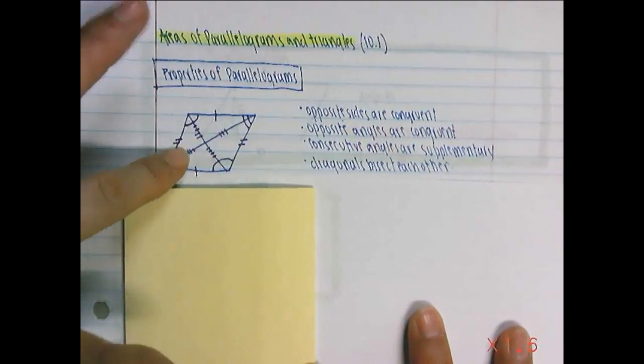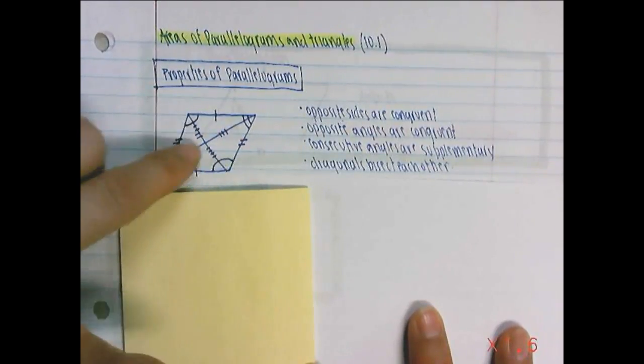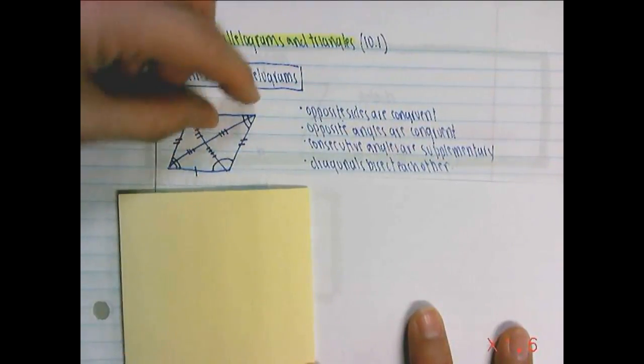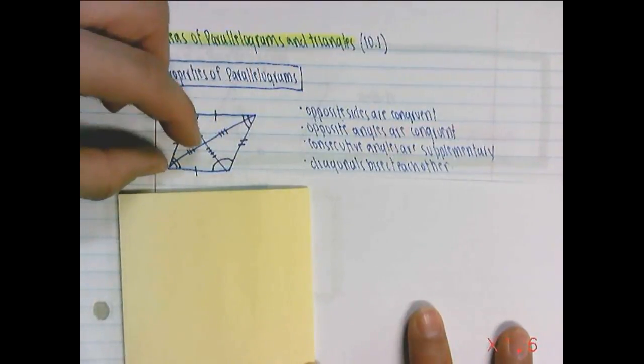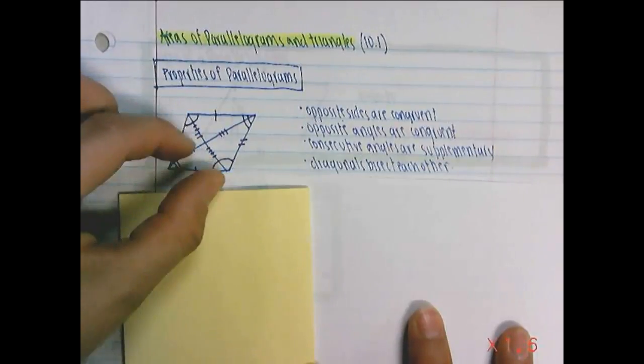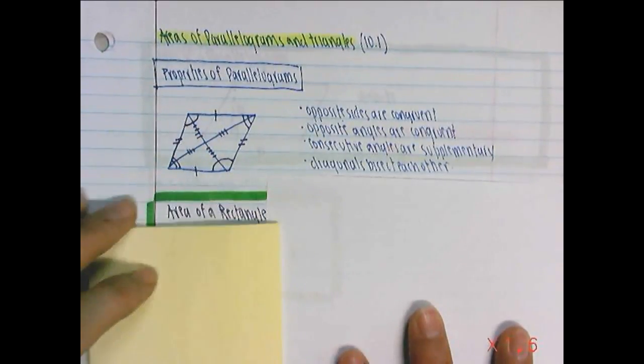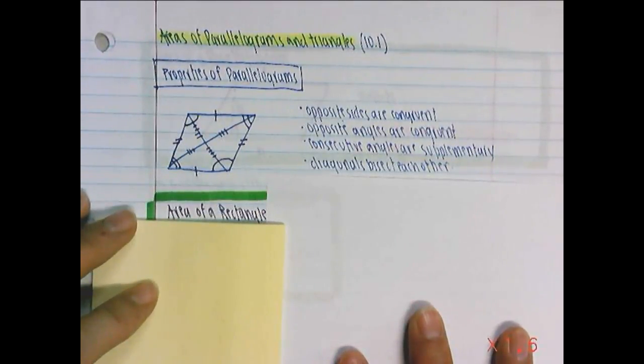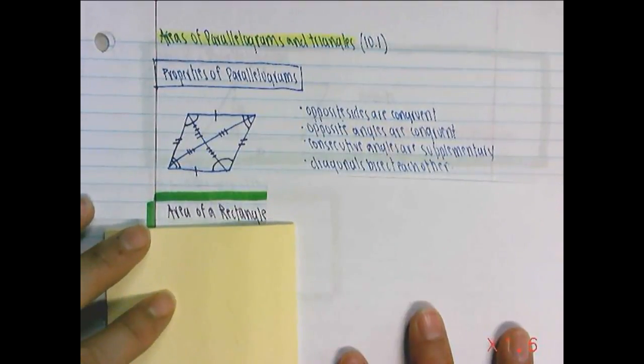Then we have the diagonals, okay? They bisect each other. So right here where they cross, that means this piece would be congruent to this piece. And this piece right here would be congruent to this piece. So properties of a parallelogram. And then we're going to start talking about area.